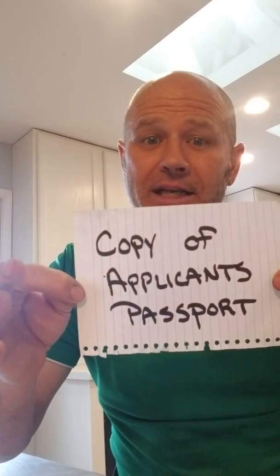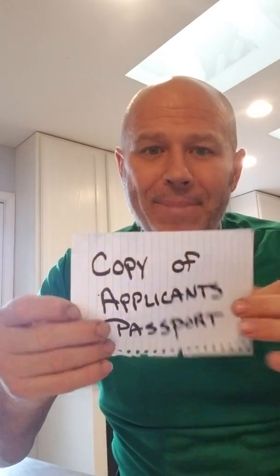And a very important part is a copy of the applicant's passport. I'm the applicant. I'm a United States citizen. I'm applying for her to come here. So when they refer to applicant in the application, bio information, everything that they ask you, the applicant is you, the United States citizen that's actually applying for all of this.